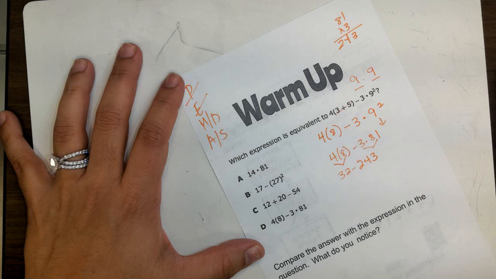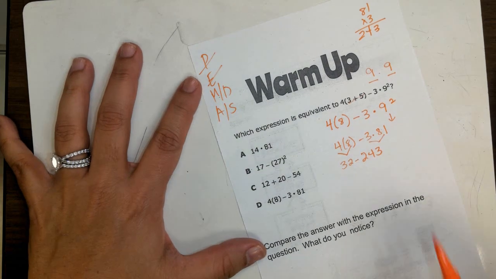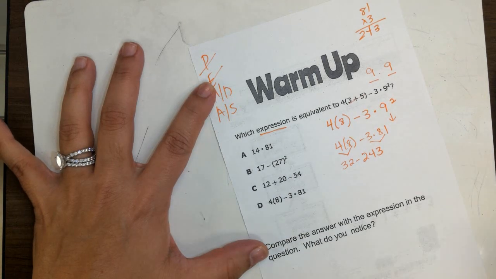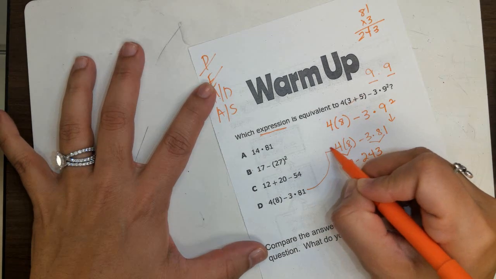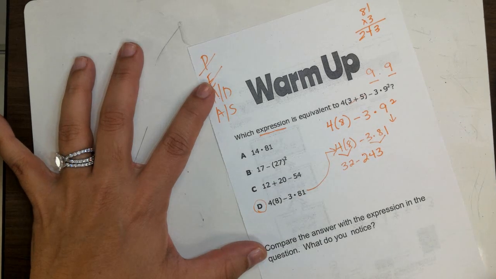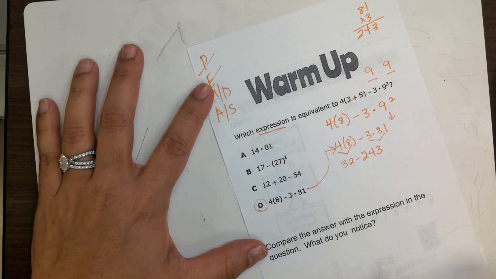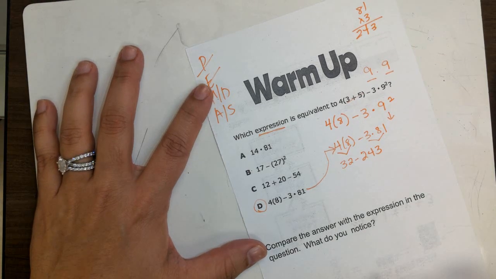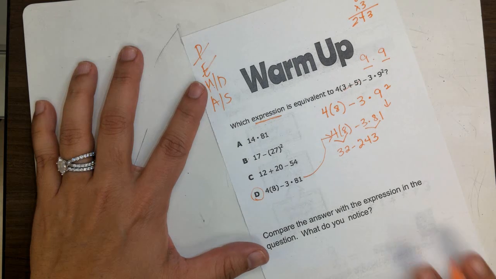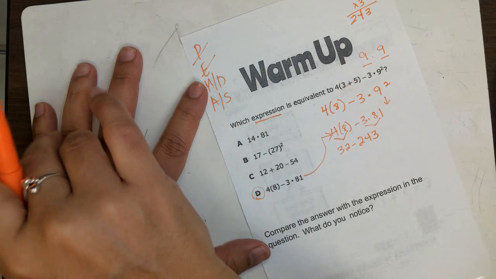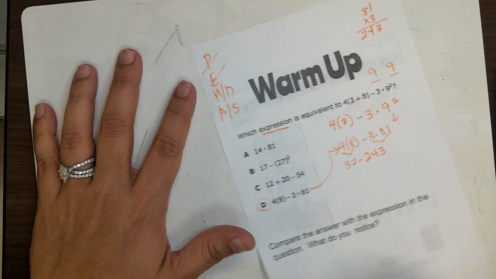So if we look at this, right, we're saying, well, the expression, right, so it doesn't have an equal sign, it's an expression, would be equivalent to this step right here. So then our answer would be there, D. Okay. If we look at the answer with the expression in the question, what do we notice? So looking at this, what do you notice? Hopefully you've written at least 2 sentences. Give me something. Let's go ahead and get started on our notes.